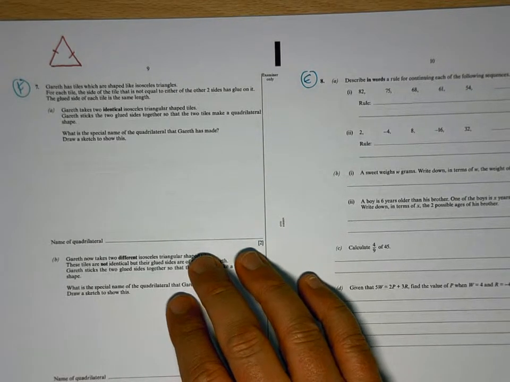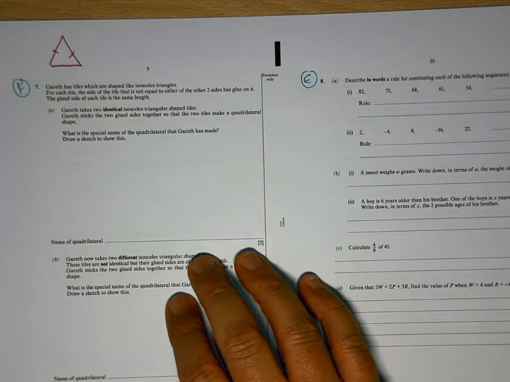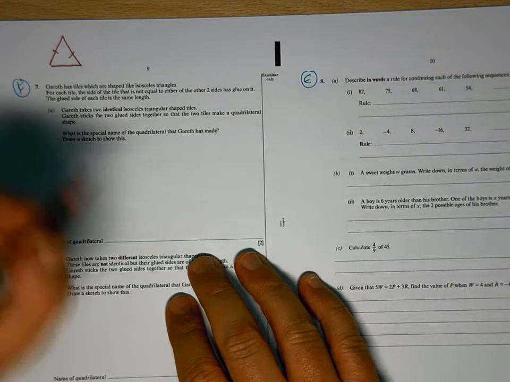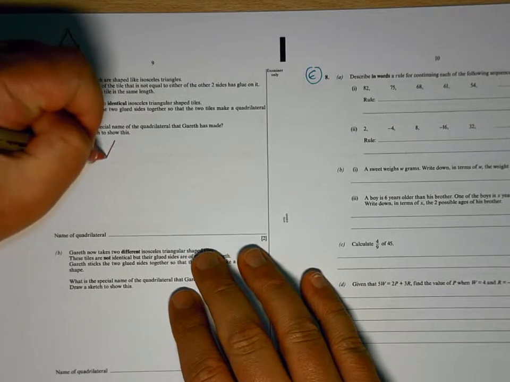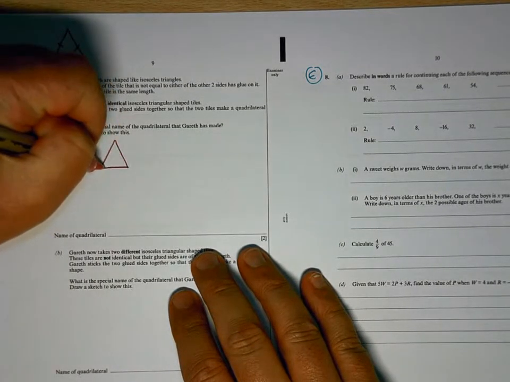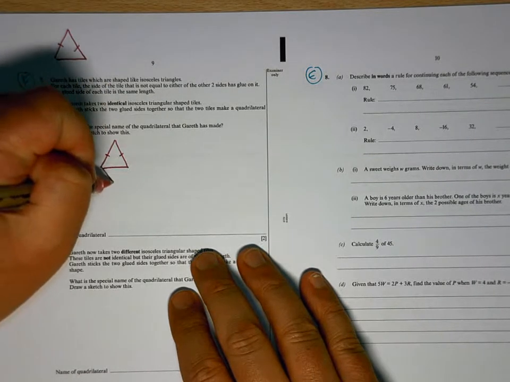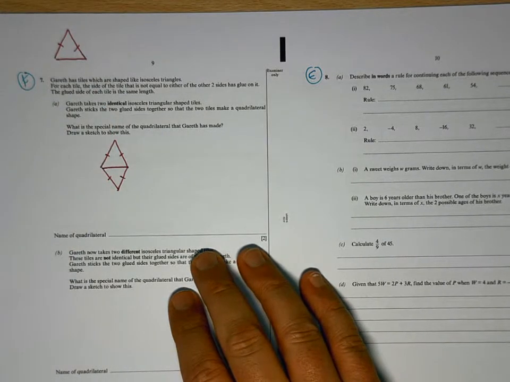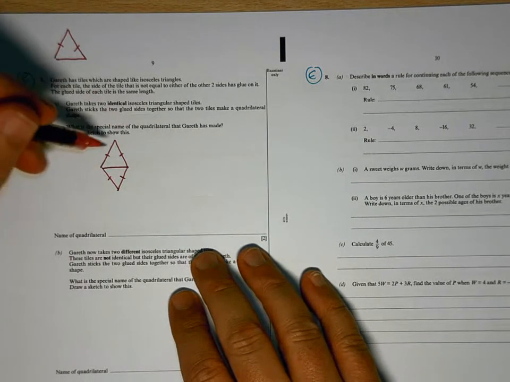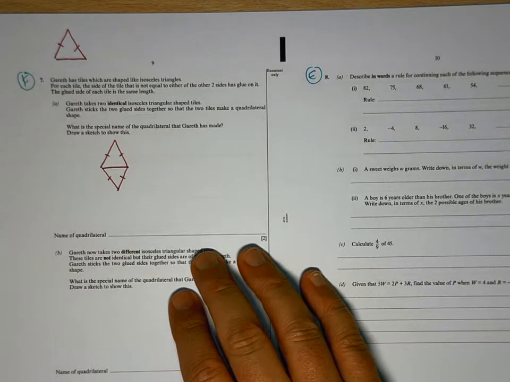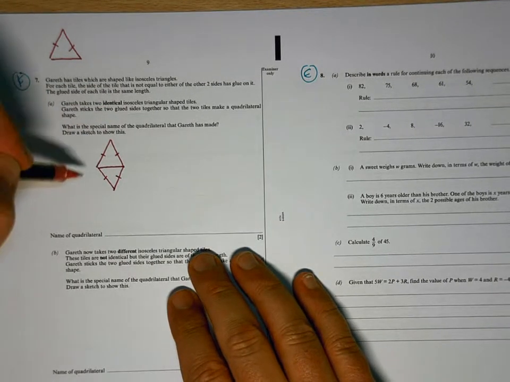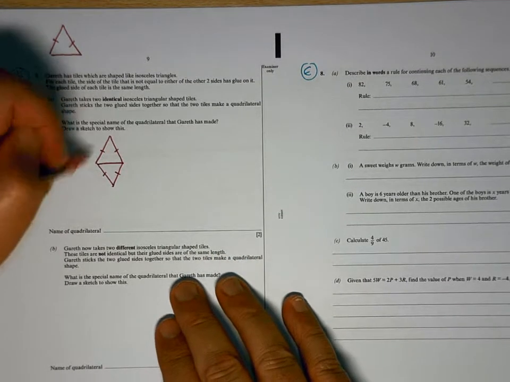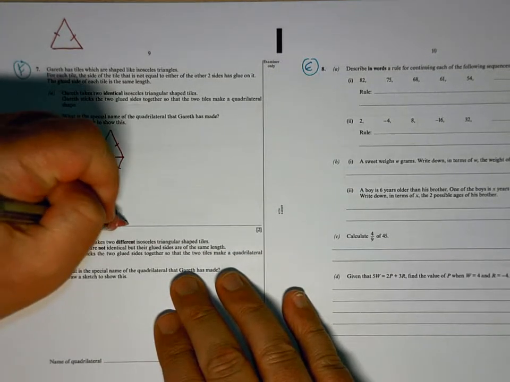Gareth takes two identical isosceles triangular shaped tiles. Gareth sticks the two glued sides together so that the two tiles make a quadrilateral shape. So if I've drawn my isosceles triangle like that, then what I've got is that. So I've actually got a four-sided shape with four equal sides, but it's not a square. So if it's not a square and it's got four equal sides, it's a rhombus.